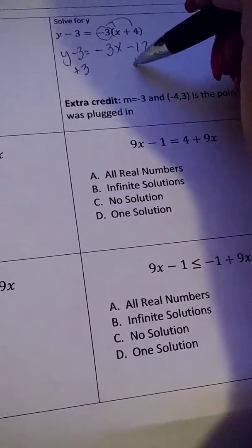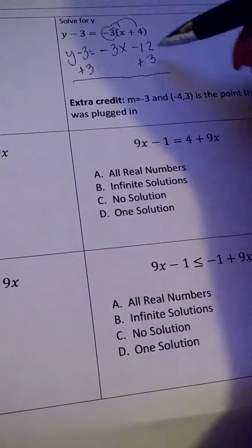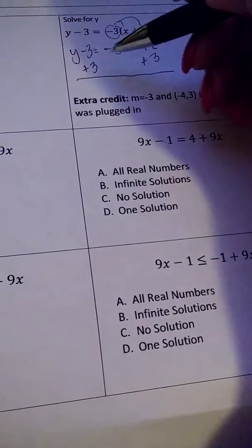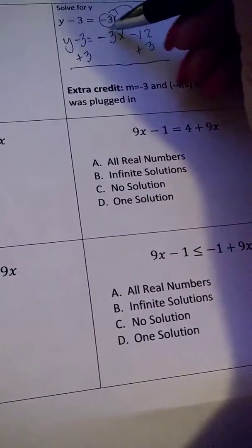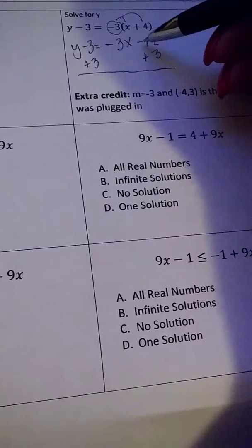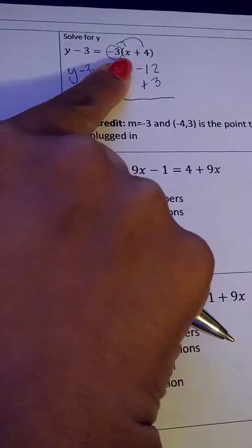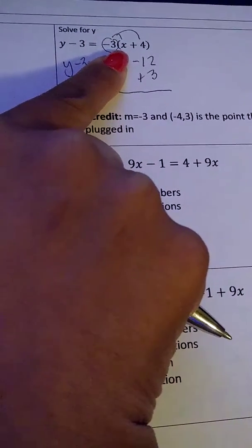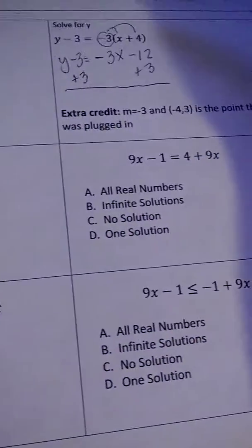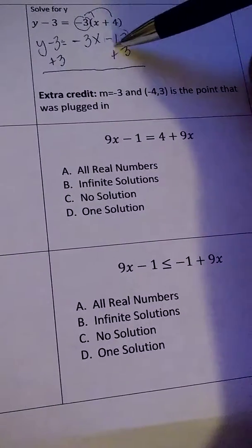Now be careful. You can only add to its like term, meaning negative 12. This is a constant. That is an x term. So you can only add 3 to negative 12. Why is it negative 12? Cover up the negative 3x and read it. That's negative 12. And so at this point, we're only focusing on this number, so we can consider this negative 12.